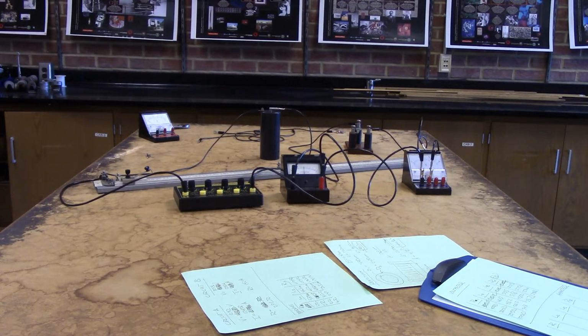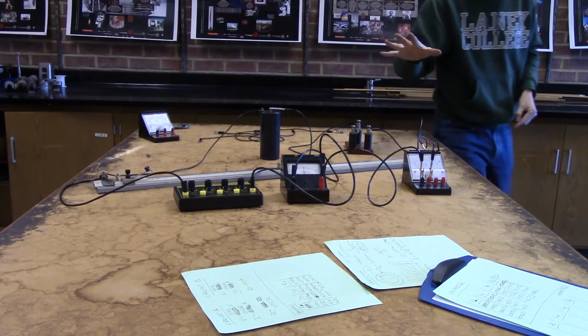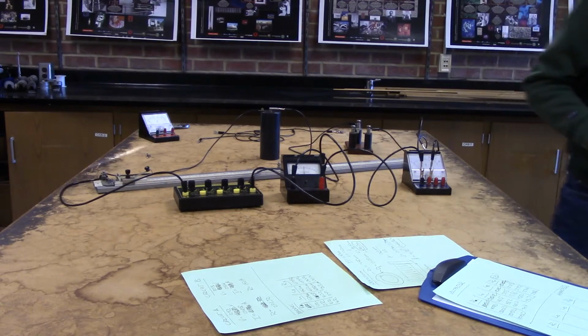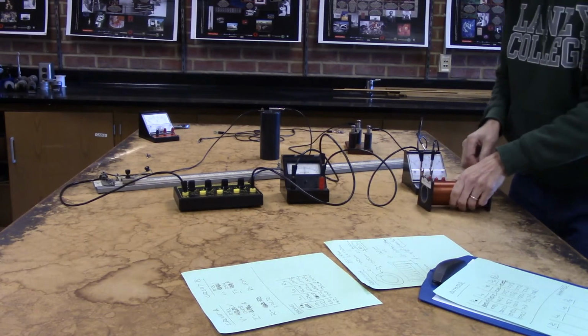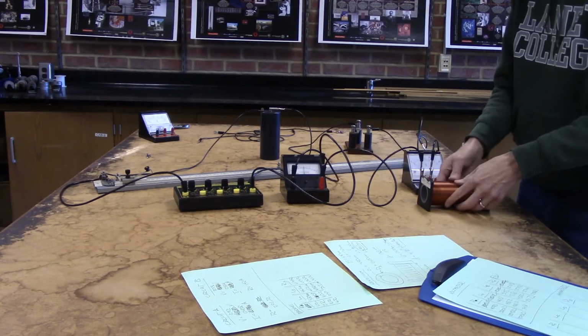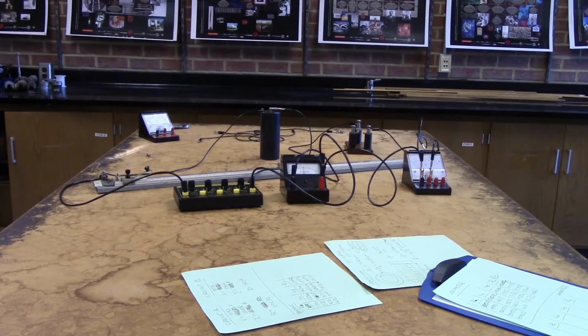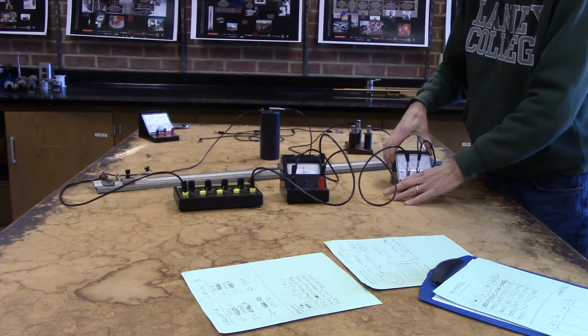All right, so what I've done now is it's the same setup that we saw. It's the bridge circuit, but what I've done is I've taken out the sample resistor that we were measuring before. So I've taken this out and I've replaced it with a voltmeter.